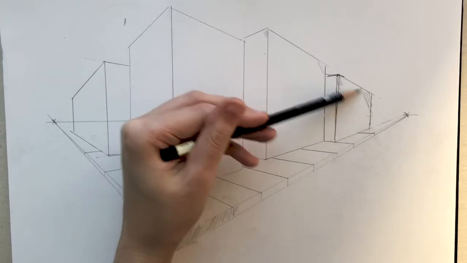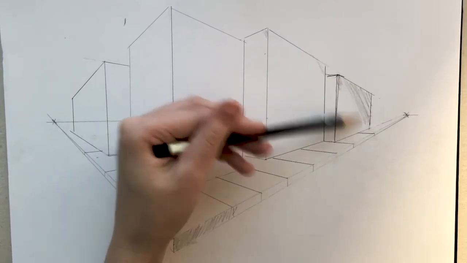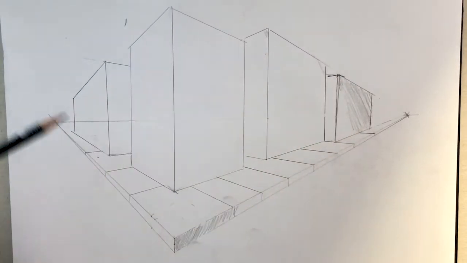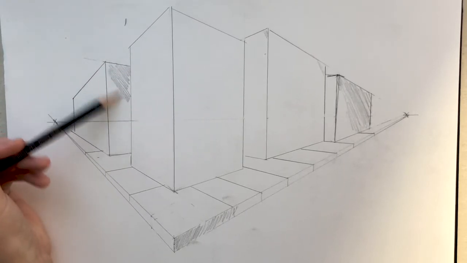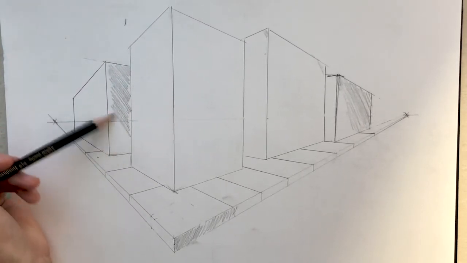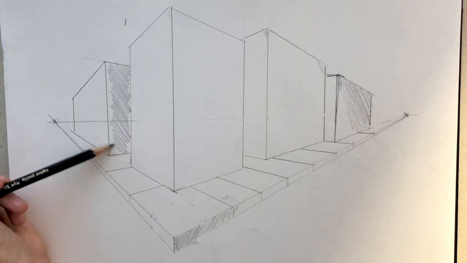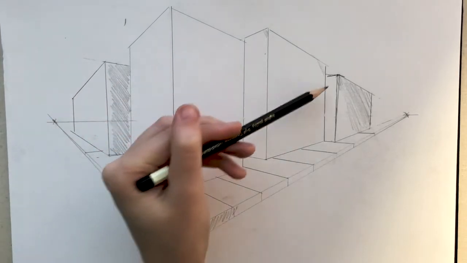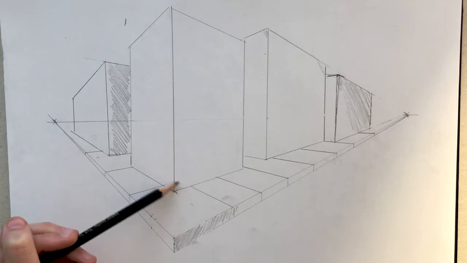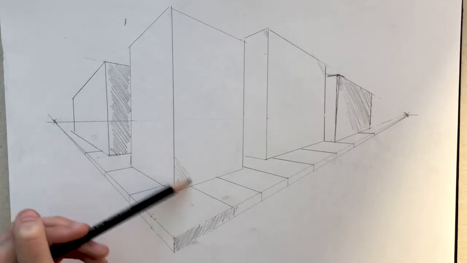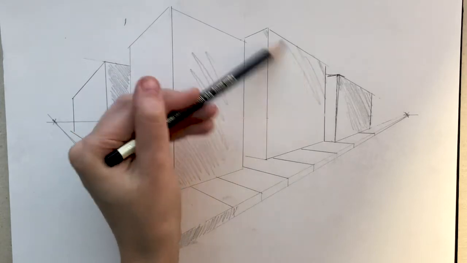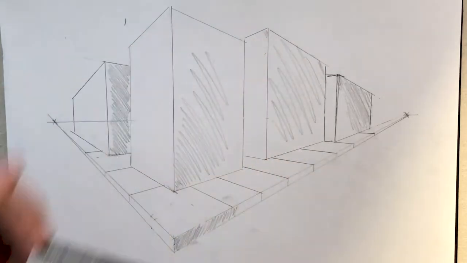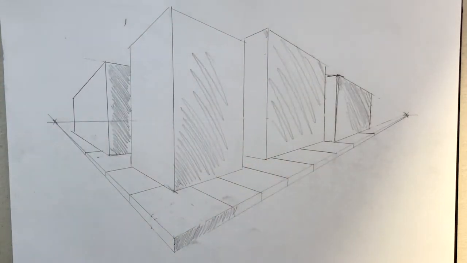You can try to think about a theoretical light source and what that would do to the whole thing. So if the sides are in shadow over here, then the fronts are going to be in shadow over here. It'd be like this. So that's something you can think about in terms of making it more interesting.